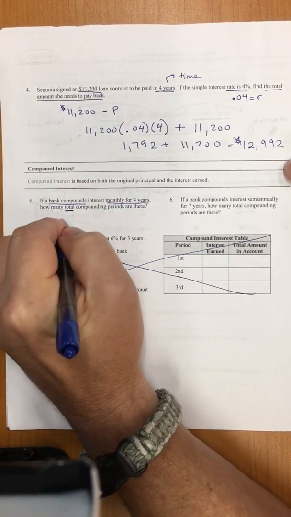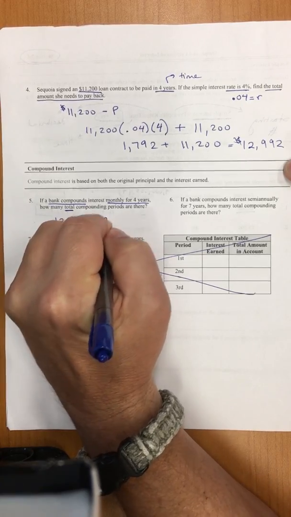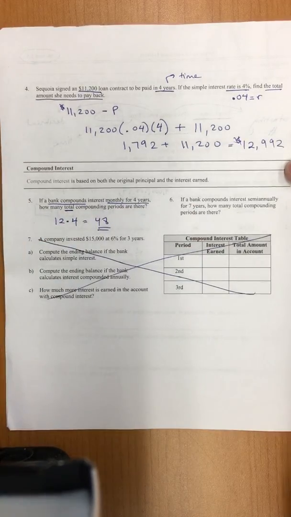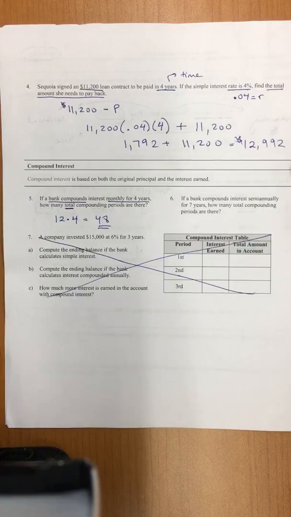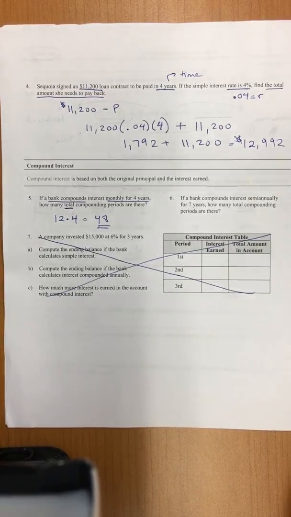Well, you've got to remember that there are 12 months in a year. So they're actually going to compound the interest 48 times over those 4 years. Now that sounds like a lot, but it's actually not bad. They actually only compound 1% of the interest over 48 times. It gets a little complicated, but you'll see it when you go to higher level math. And actually on the next page, you'll see the formula.